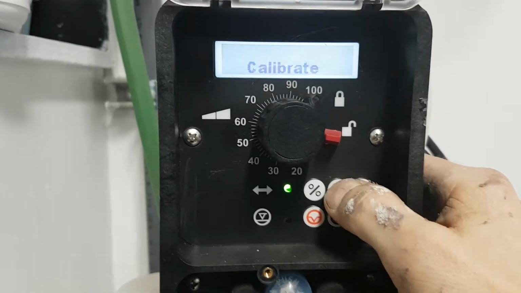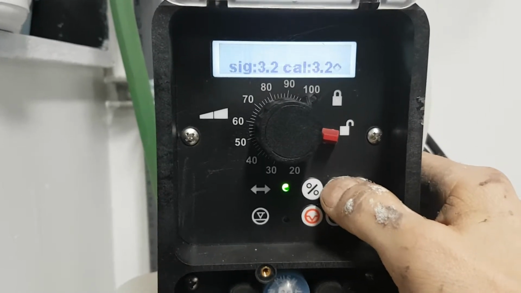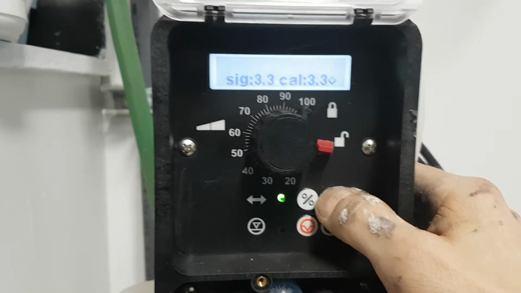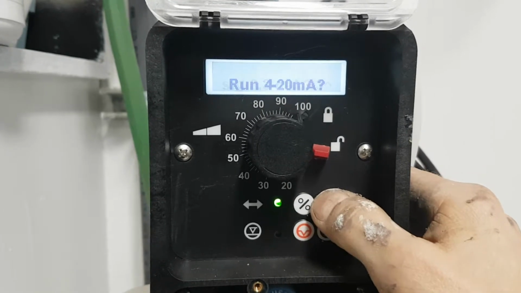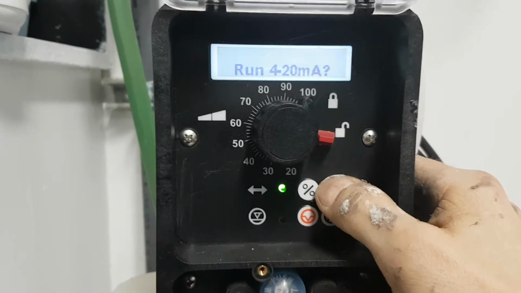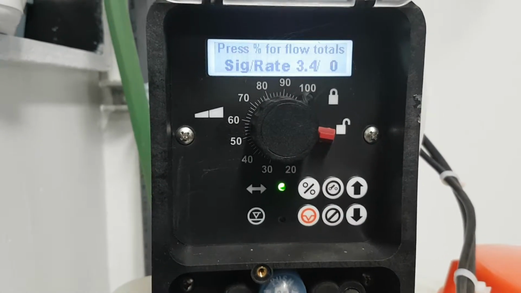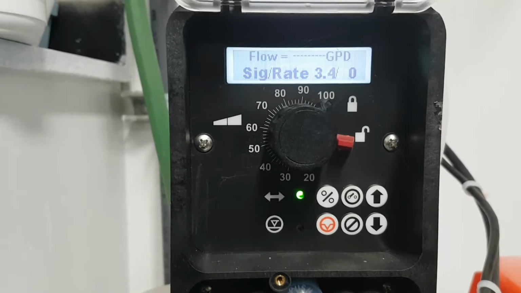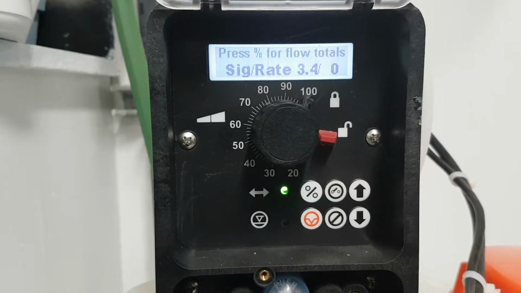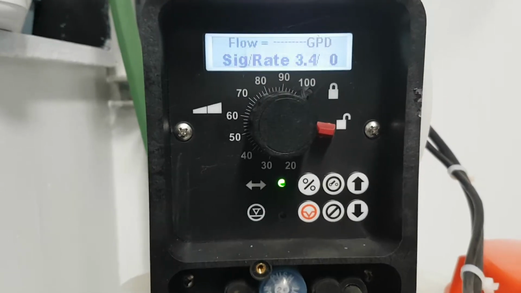So if I say yes to that, the very last question is calibrate, and I can actually say yes to that as well. It's basically telling me what kind of signal it's getting right now from the flow meter in percentage. And if I just say yes to that, the last question is run 4 to 20 milliamp. That's basically the very last question before it runs. So if I say yes to that, it's basically started now. So you'll hear it click if we basically have any flow, but I think our flow meter might not be set up yet.